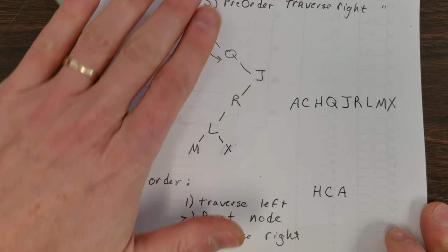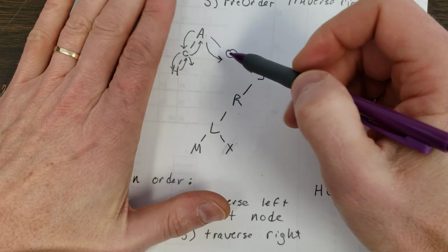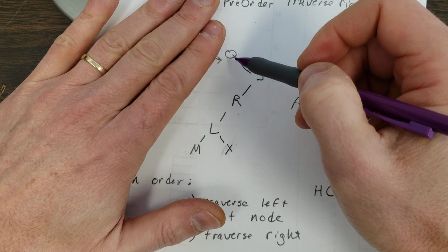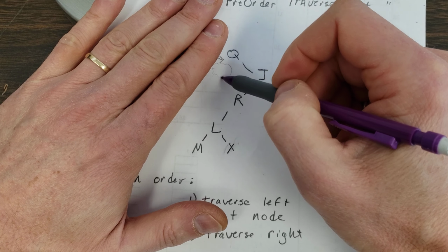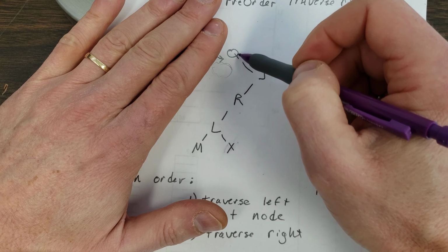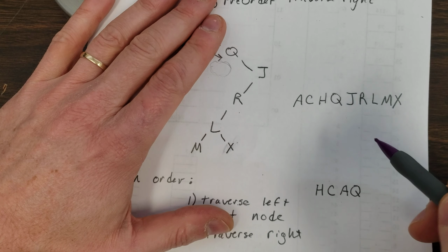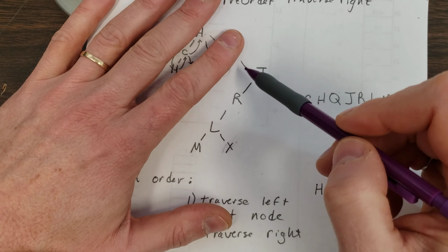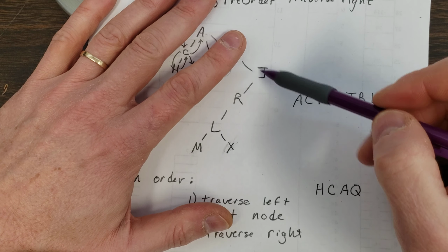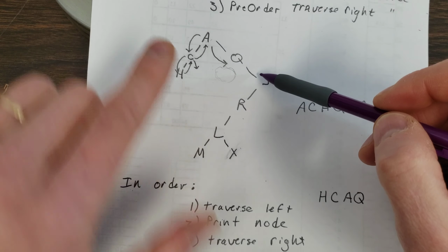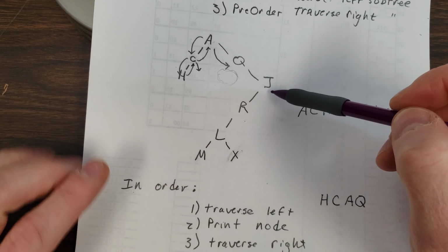Now we've got a long road ahead of us to traverse all this here. So first of all, we go down to the Q, but we don't print it right away. Instead, we print out the left subtree, which is, in this case, nothing there. So then we print the Q. Now we have to traverse the right subtree. So we don't print the J right away. We get down to the J, but we have to print all of the left, then print J, then the right subtree.